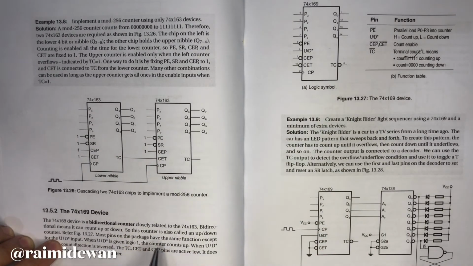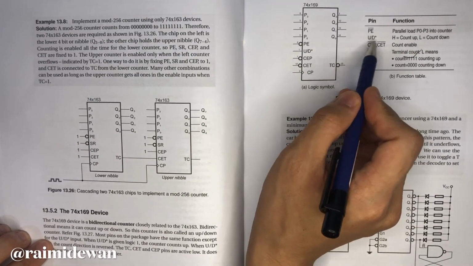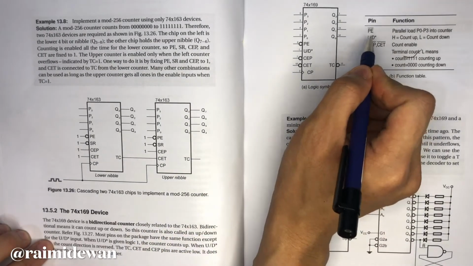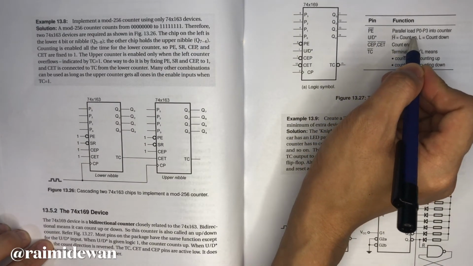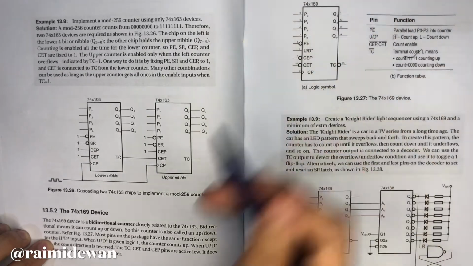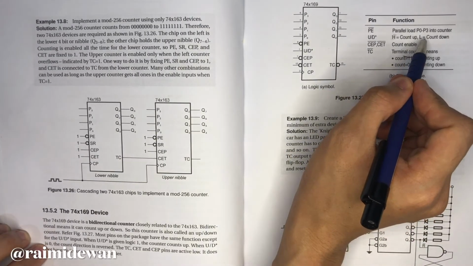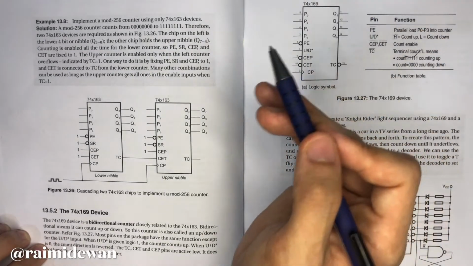Most pins on the package have the same function except that we have an additional pin, which is U/D. When U/D is given logic 1, it will count up, from the small number to the bigger number. But when it is given 0 instead, it will count in reverse, from the bigger number to the smaller number.